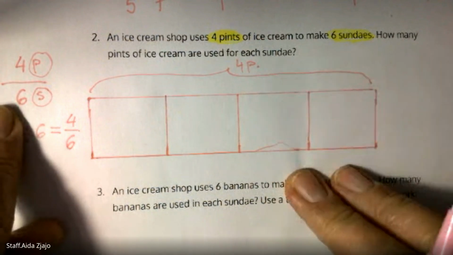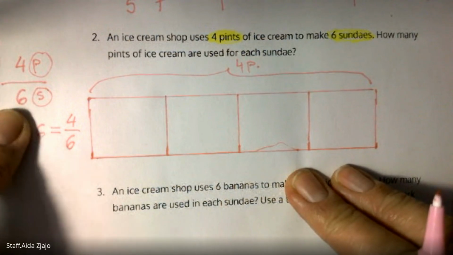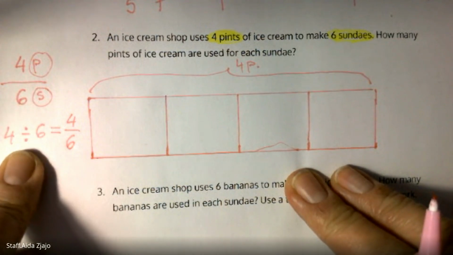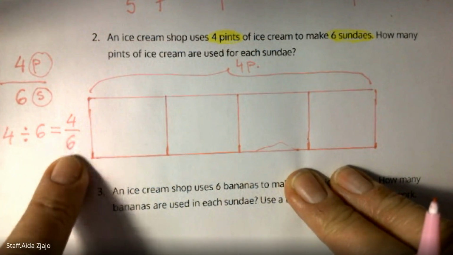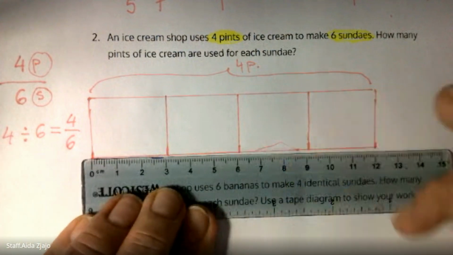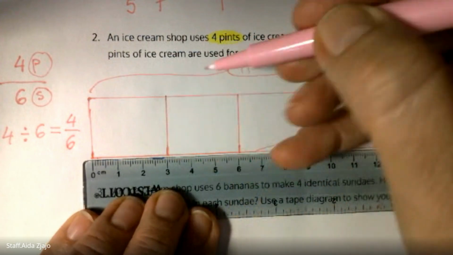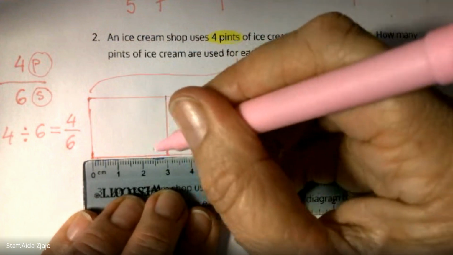So I know that if I take 4 pints and divide into 6, each ice cream will take 4/6 of a pint. So I can divide each pint into 6 pieces.